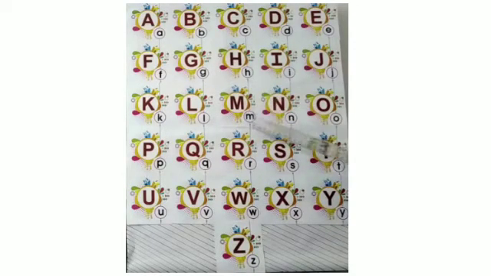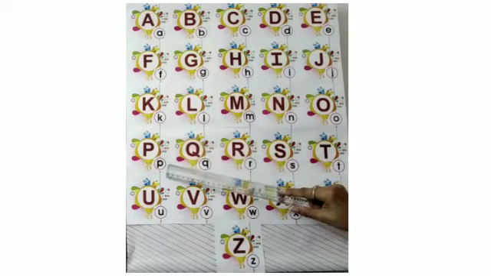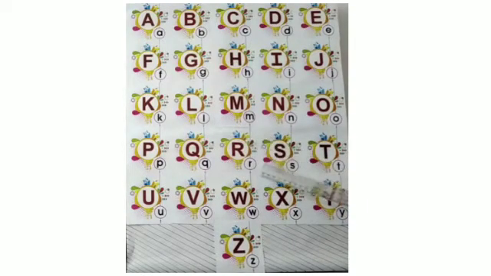Capital M, small m. Capital N, small n. Capital O, small o. Capital P, small p. Capital Q, small q. Capital R, small r. Capital S, small s.